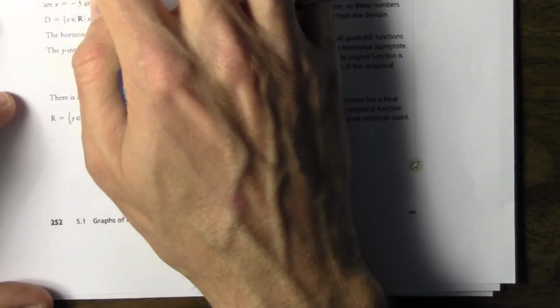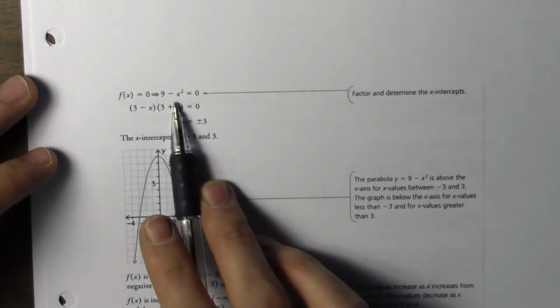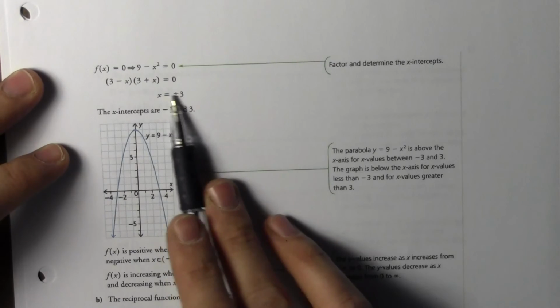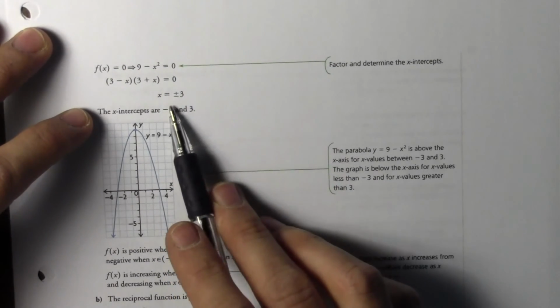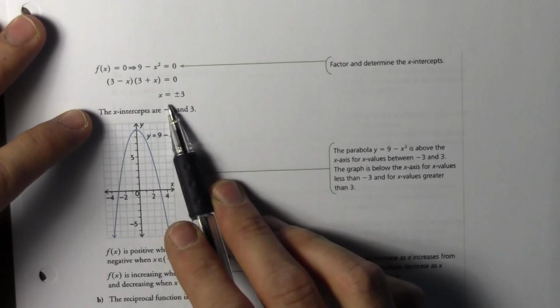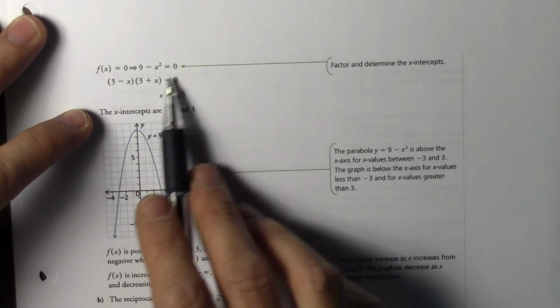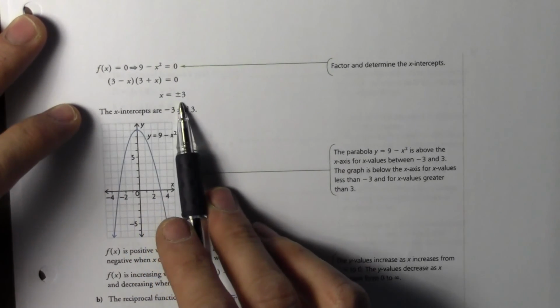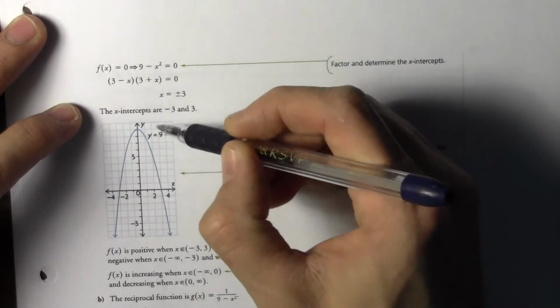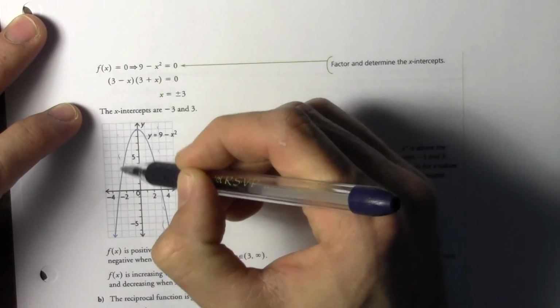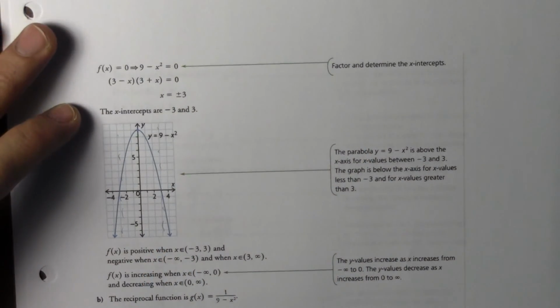Okay, the next one we want to figure out what our x-intercepts are. On the original function, remember these become our vertical asymptotes. So we move it over to one side, we factor, and we get plus or minus 3. So there's our x-intercepts. These become vertical asymptotes on our reciprocal function.